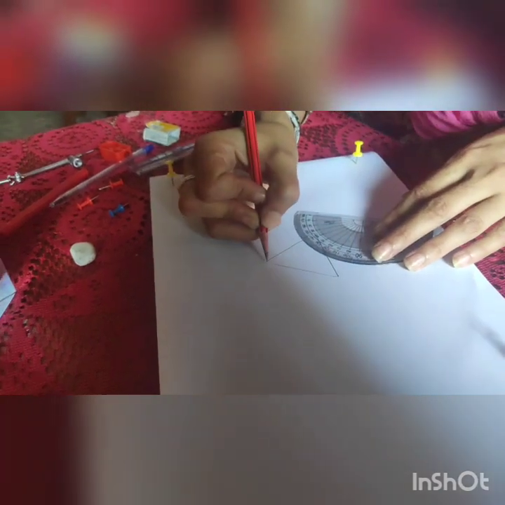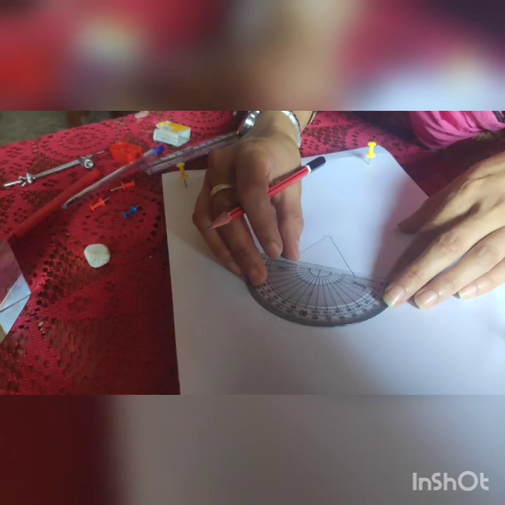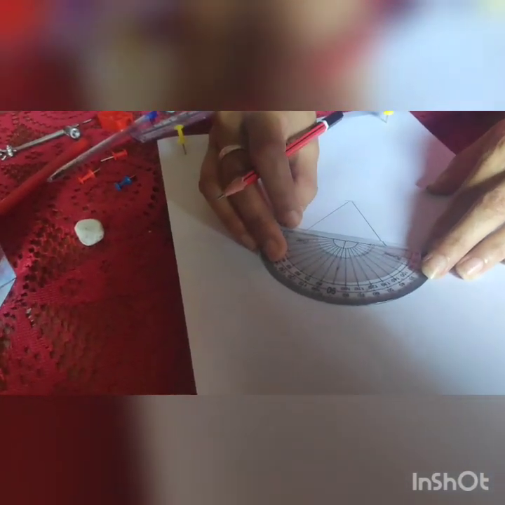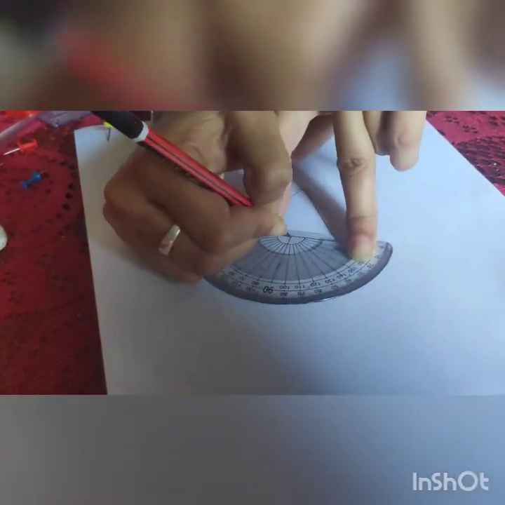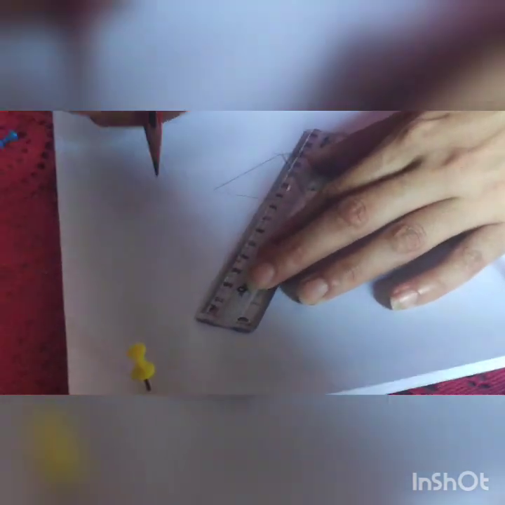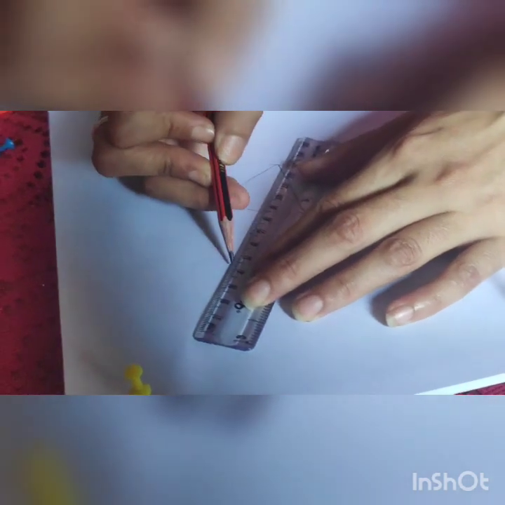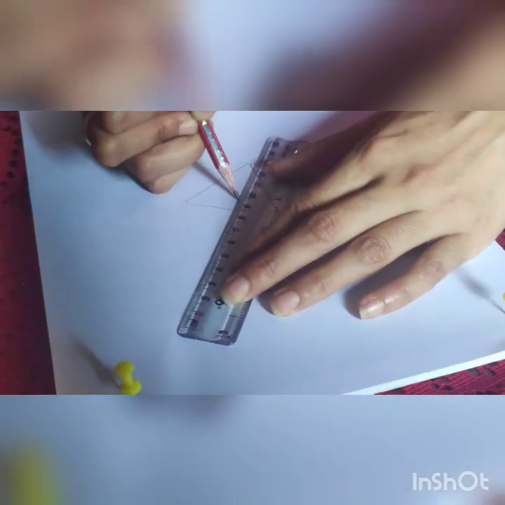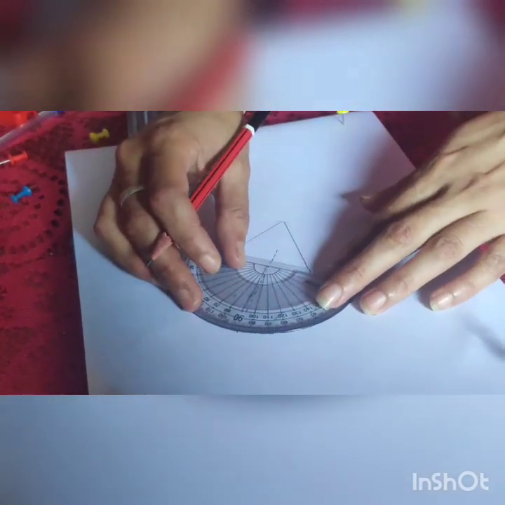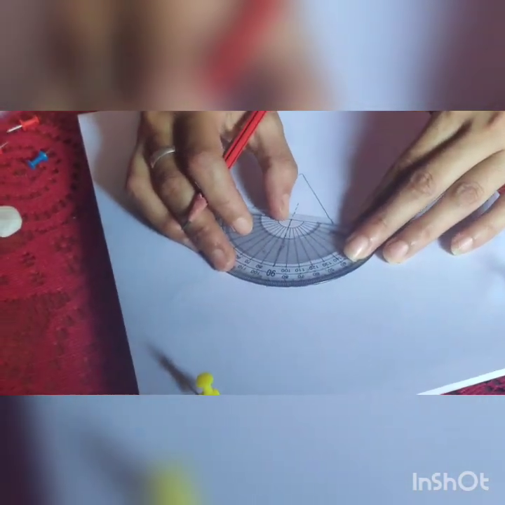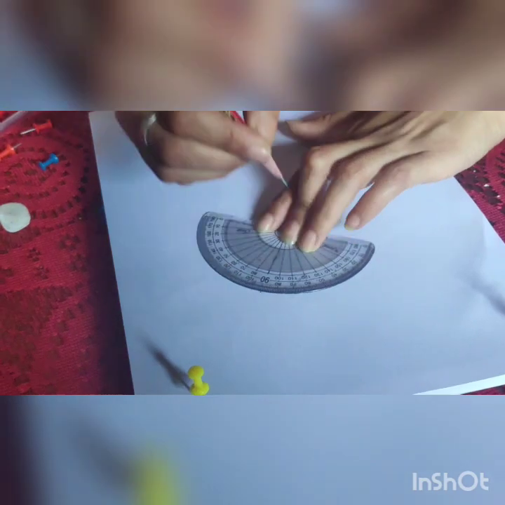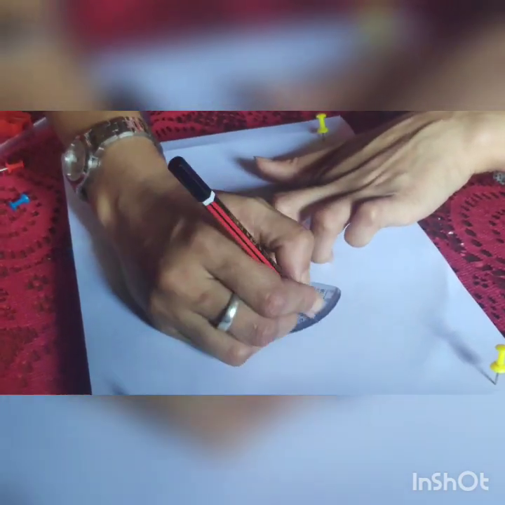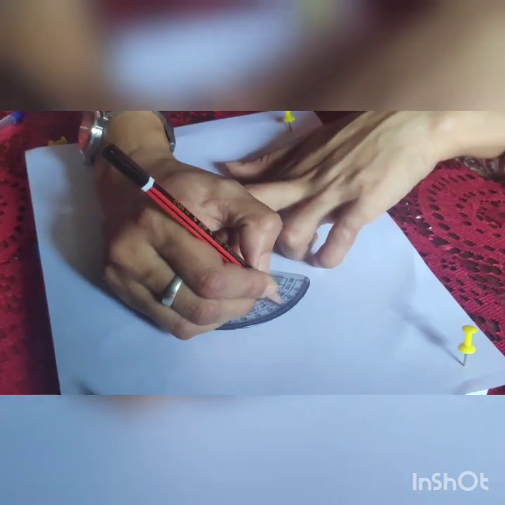Now with the help of a protractor, we have to make an angle of 90 degrees here. So here it is 90 degrees. This is the normal. With respect to this normal, I want to make an angle of incidence of about 60 degrees. So 90 to 80 is 10, 80 to 70 is 20, then 30. So here it will be 60 degrees. From here it is 30, and when we move from 90 to this side, then this is 60.